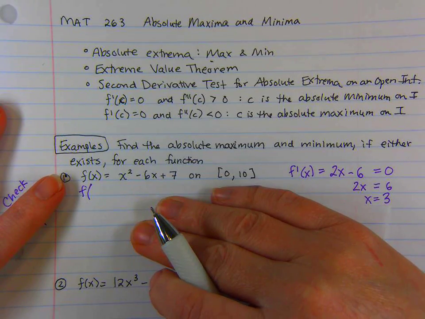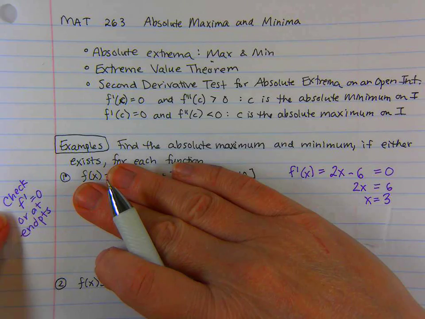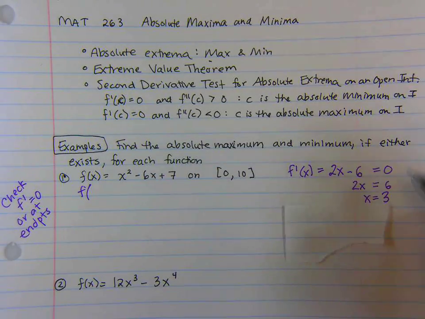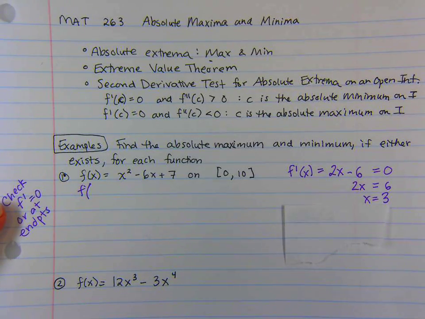an absolute max and absolute min. These are always going to occur at either where the derivative is 0 or at the endpoints. So I went ahead and calculated the derivative, which is 2x minus 6, and where it's 0, which is at x equals 3. And we're going to just check those three places.